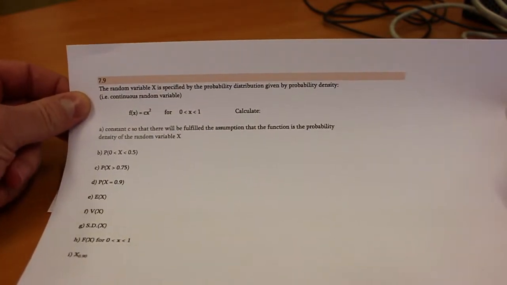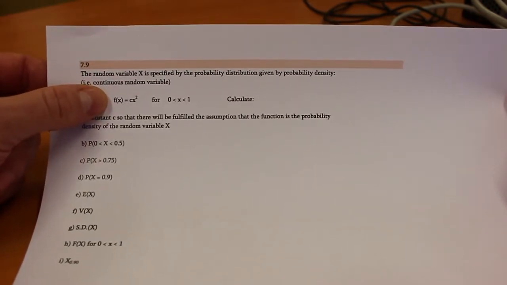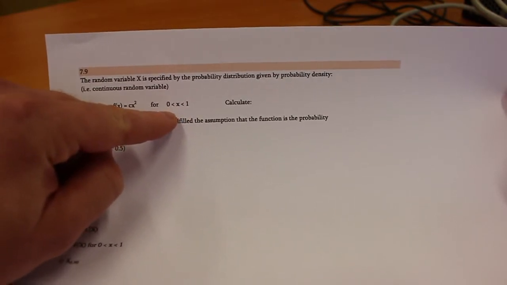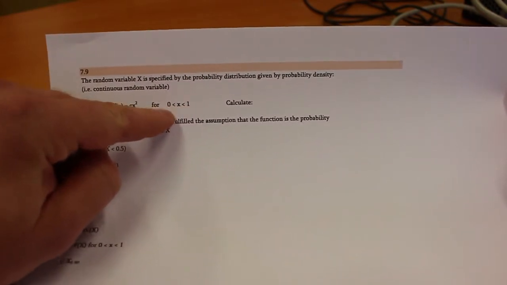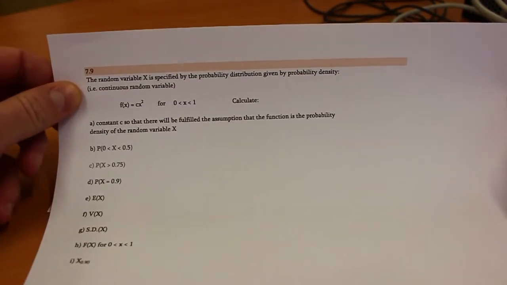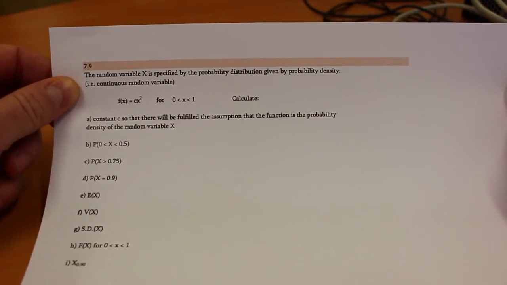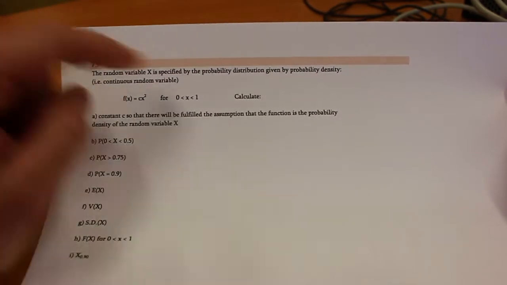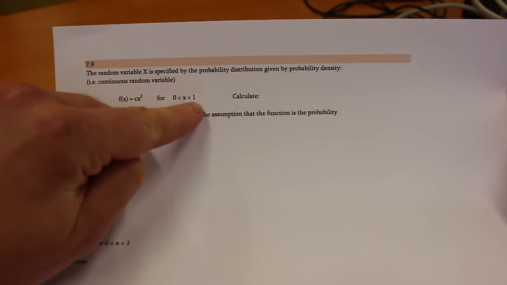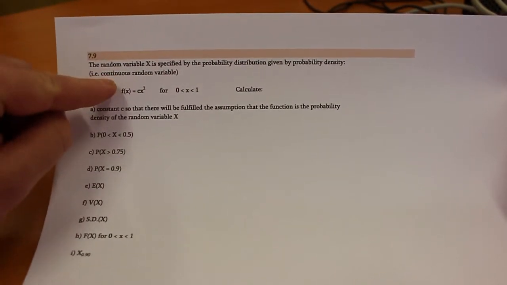This is a different situation: we have here a function and the definition range x is higher than 0 and smaller than 1, a definition range with an infinite number of possible values, infinity of options inside this small interval from 0 to 1.